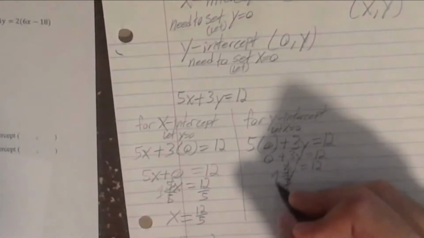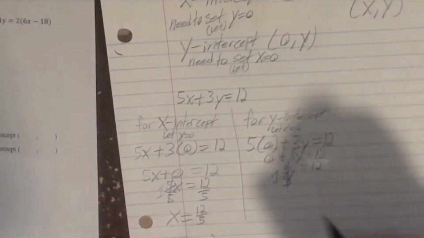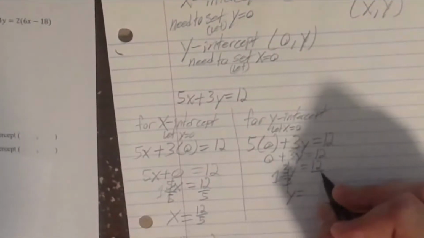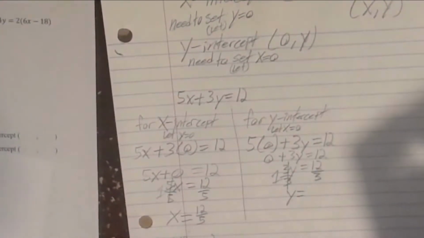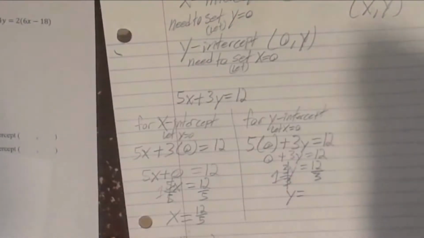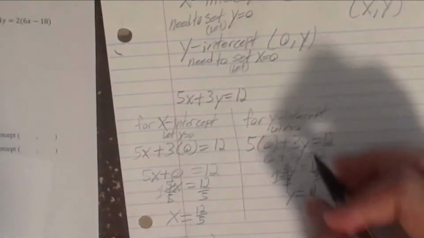So this is going to be 1. So this is just going to be 1y, which is just y. Well, whatever you do to one side, you have to do it to the other side. What is 12 divided by 3? Well, 12 divided by 3 is just 4. So y is equal to 4.